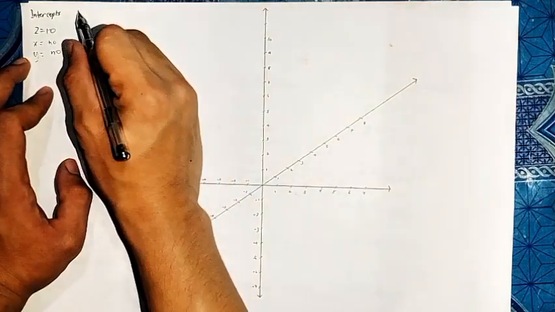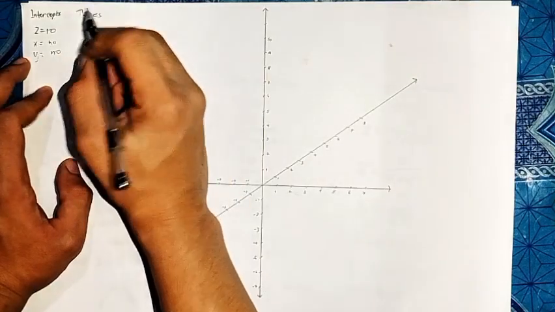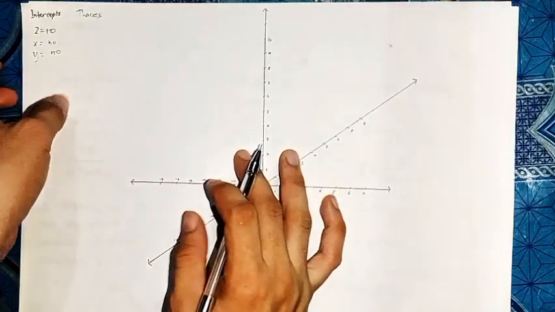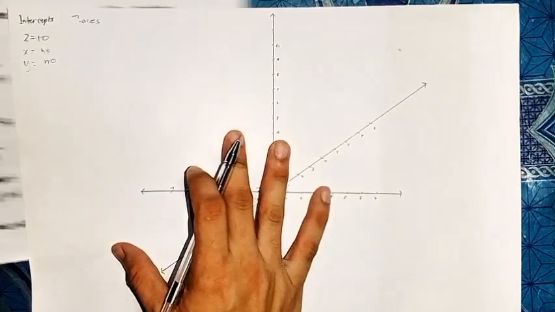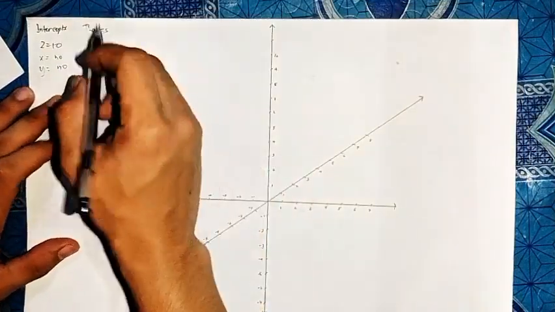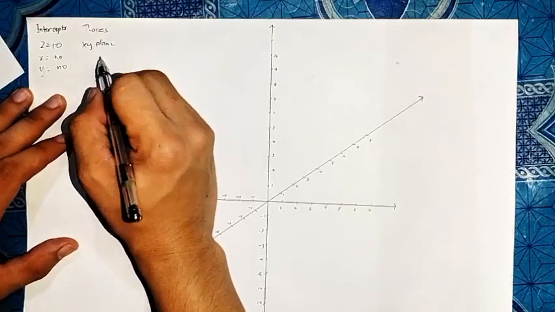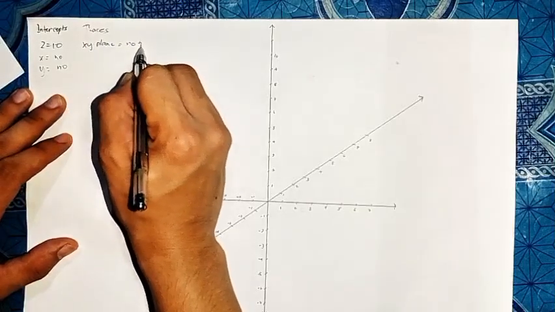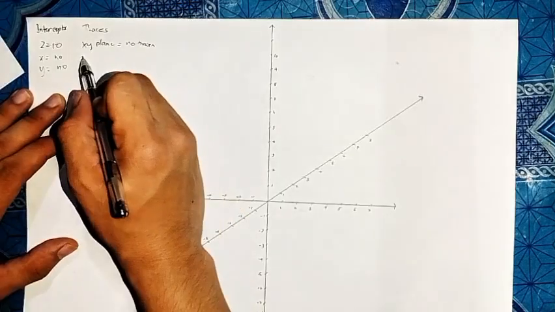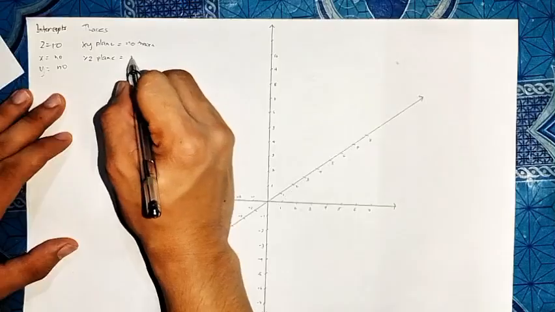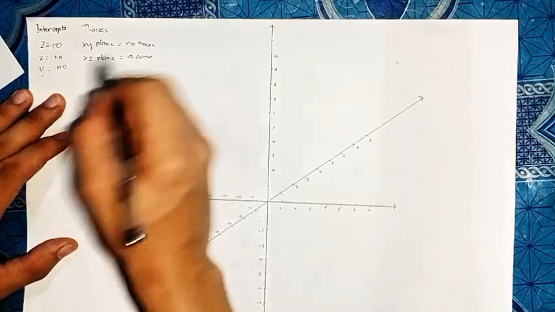Now in traces, in the xy plane, we have no traces. In the xz plane, we have a curve.